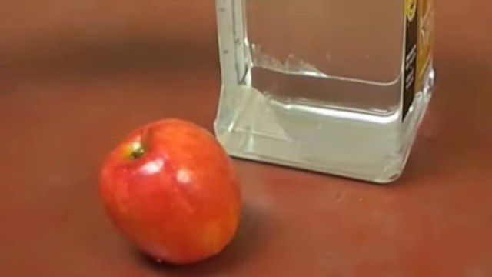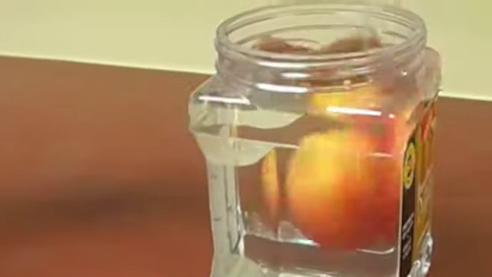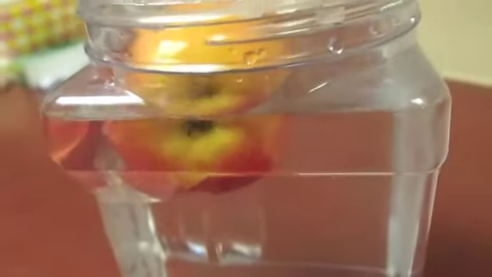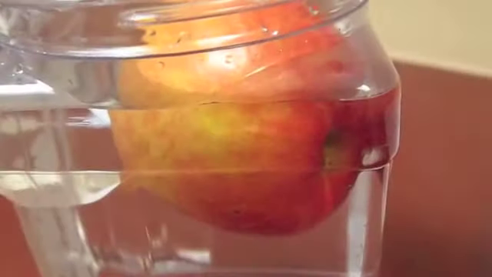Ask students whether they think a penny would float or sink in water. Then ask them if they think an apple would float or sink. Why is it that the larger of these two items floats while the smaller sinks? Tell your students that the penny sinks because it has a higher density than water, and the apple floats because it has a lower density than water.